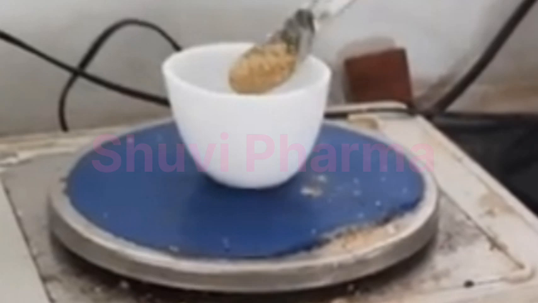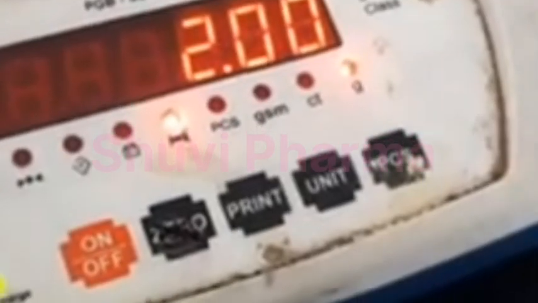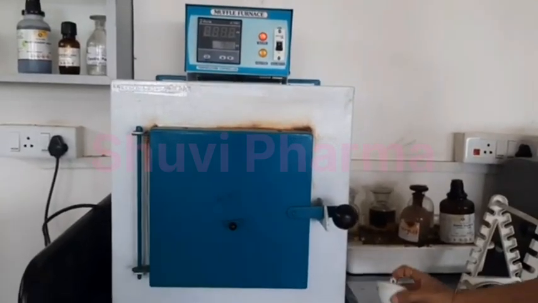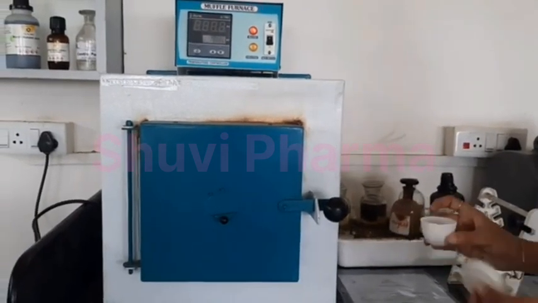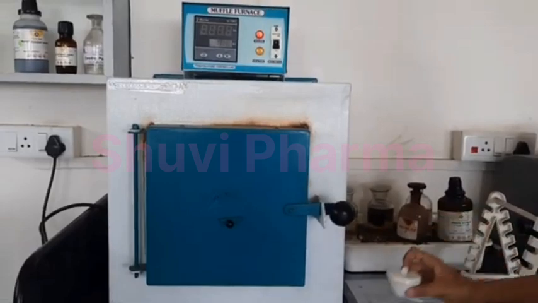To this empty crucible, we will add 2 grams of crude drug. So now we have weighed 2 grams of our drug in this crucible. This is the lid of the crucible.